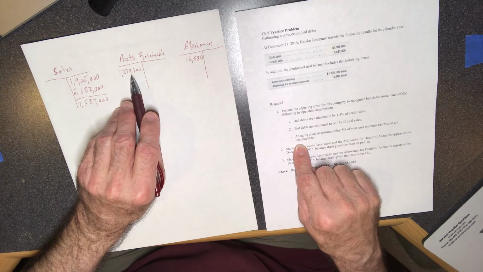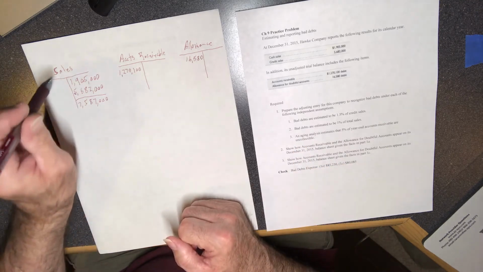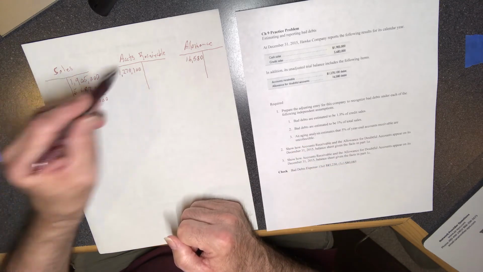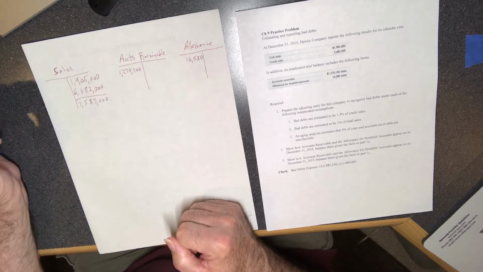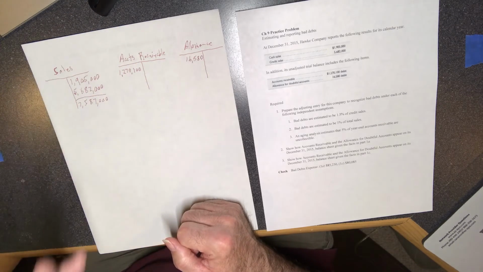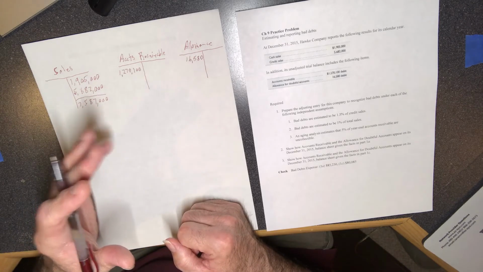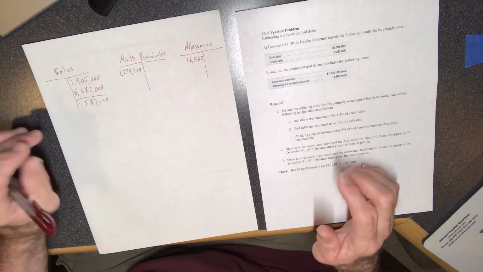Remember, folks, when I was telling you earlier, sales you treat it one way is very straightforward. Accounts receivable, this is the one that you have to back into the journal entry. So you got to be really careful about this, okay? So let's start with the first one.